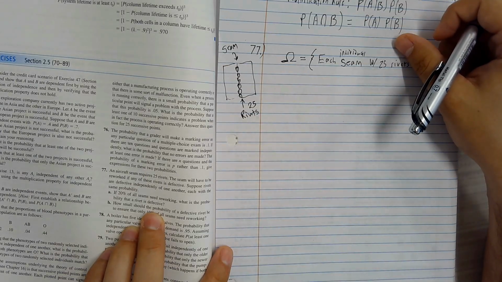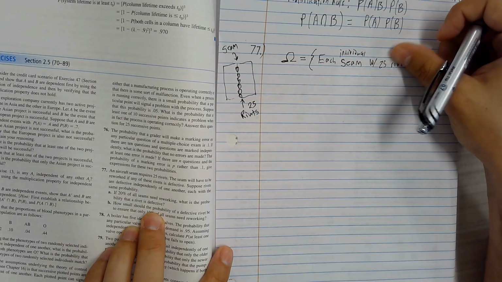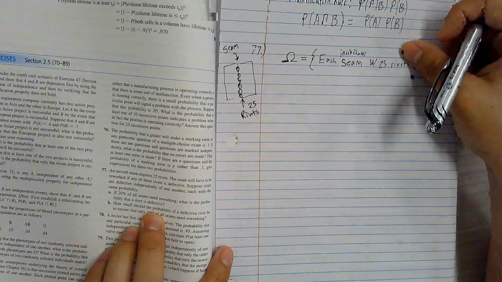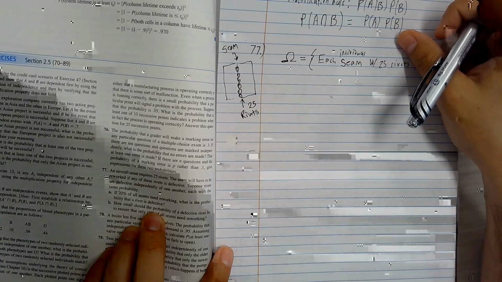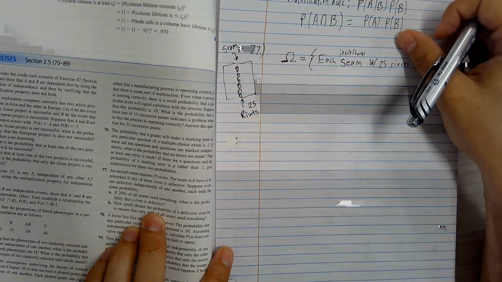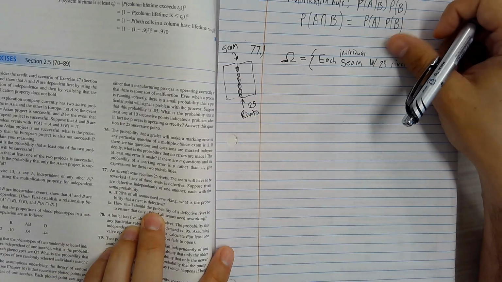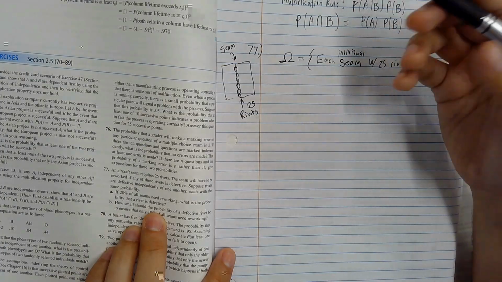This is a tricky one. We want to know the probability that a rivet is defective.